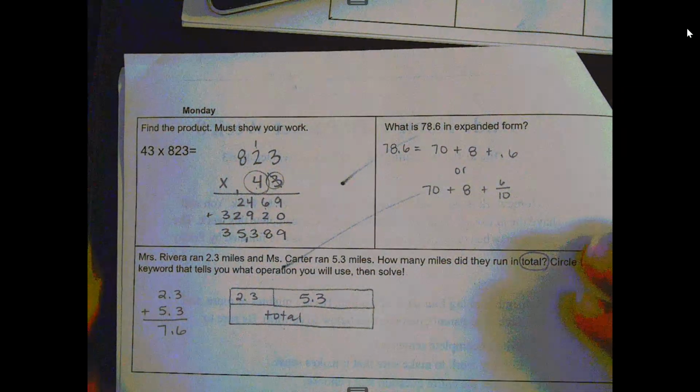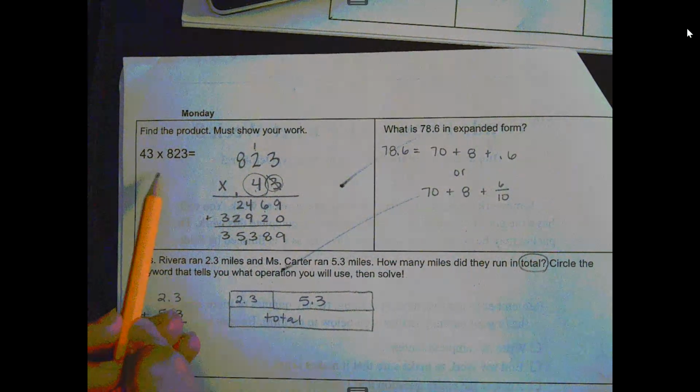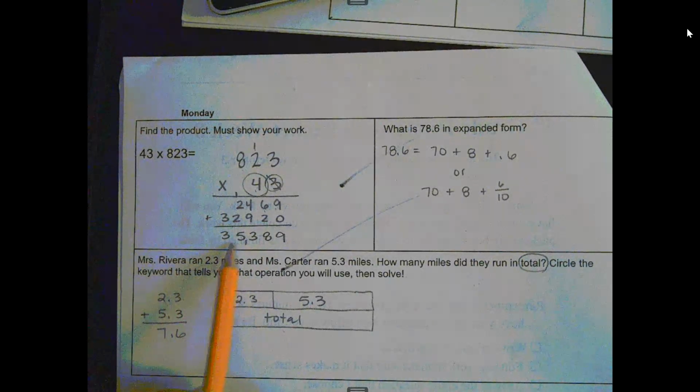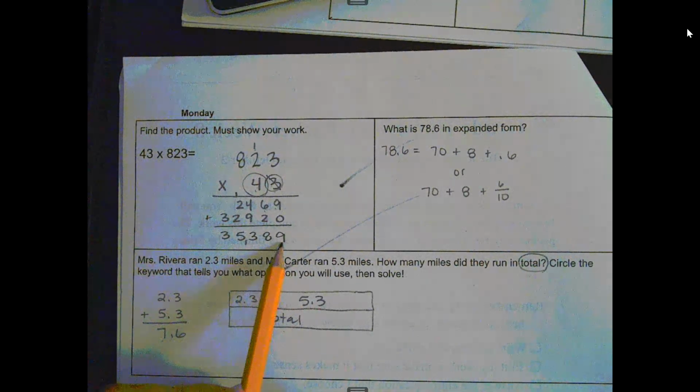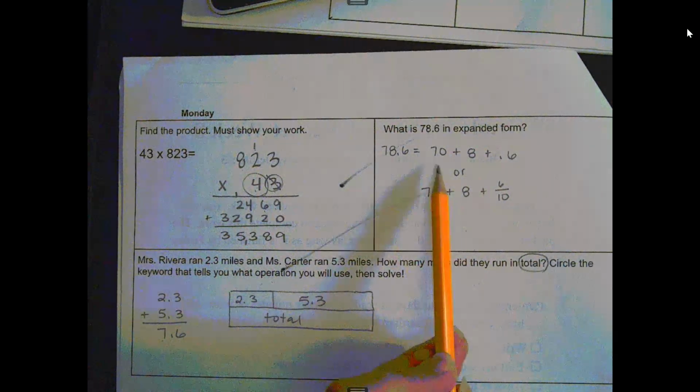Alright, this is week 8's homework. So in the first one, we're finding the product, 823 times 43. You get 35,389. Next one, expanded form. You're telling the value of each digit.